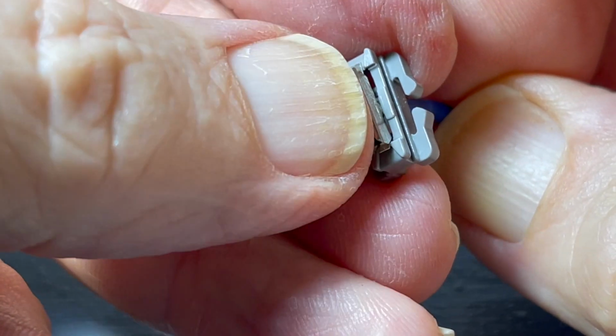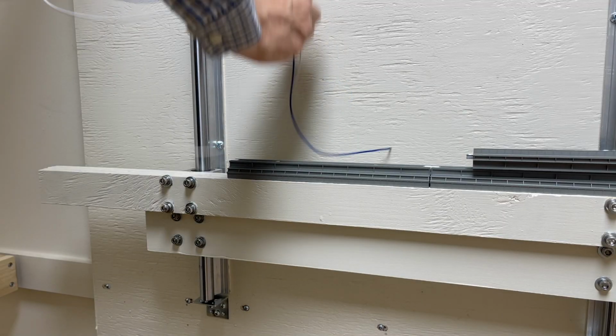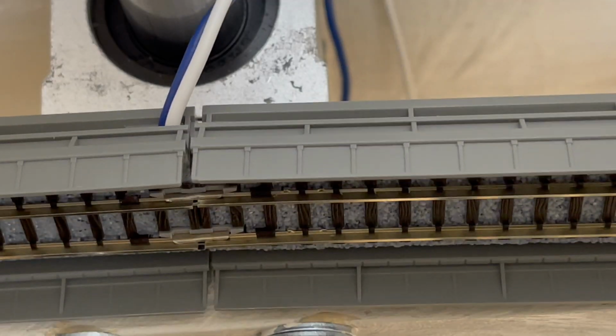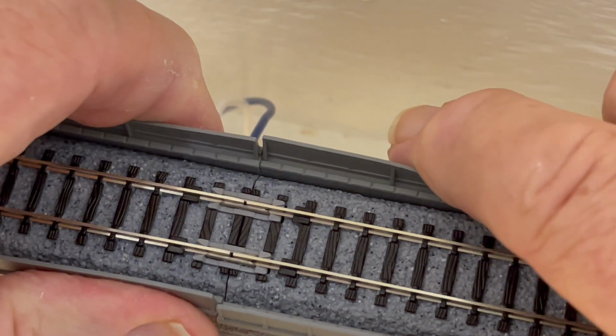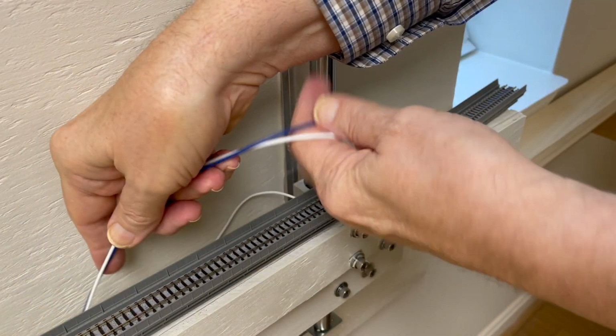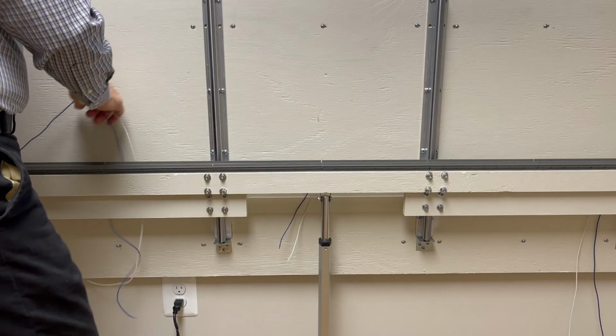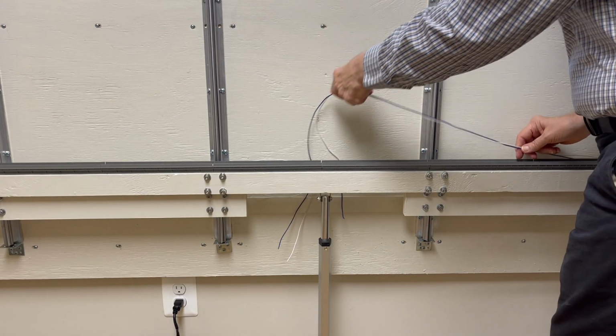I also must install dropper wires to the elevator train track for DC track power, which will be switched by one of the dual relays. As I get this work done, I'm hoping to post progress videos on this YouTube channel.